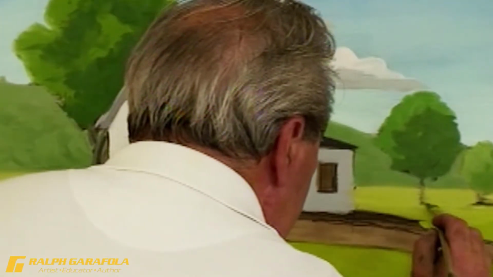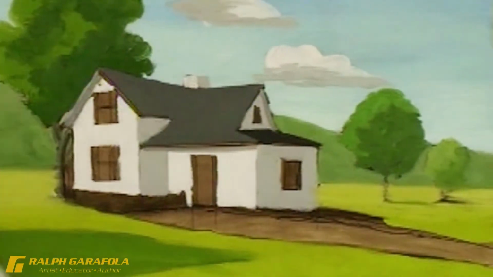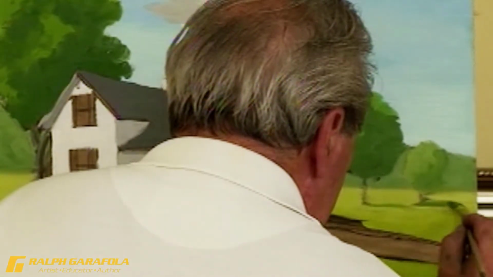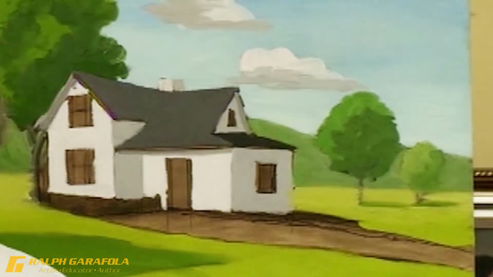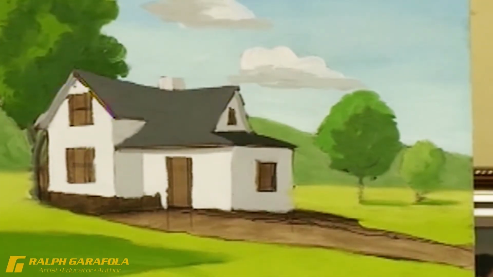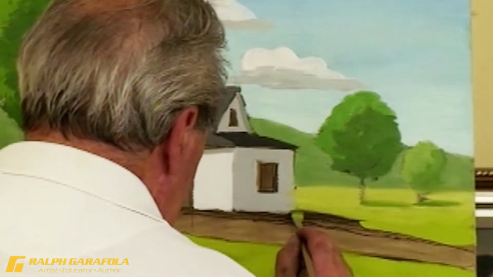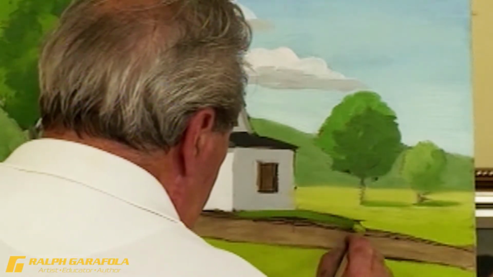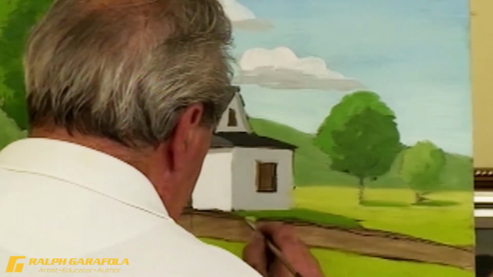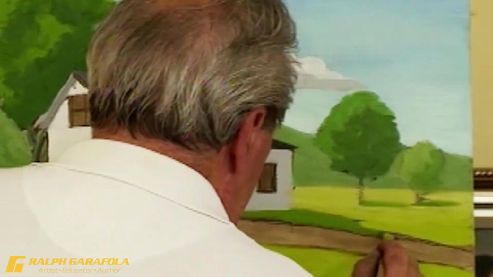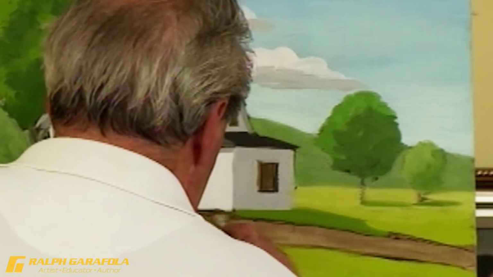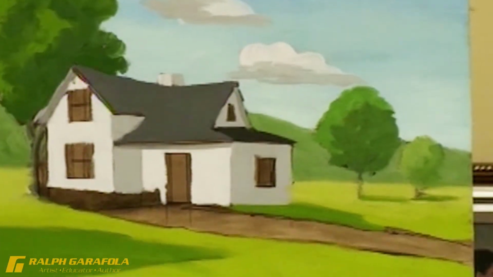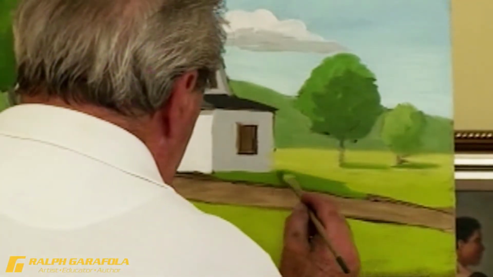Shadows here. Shadow from this tree, and cast shadow from the house. 6th value. Now what's happening?